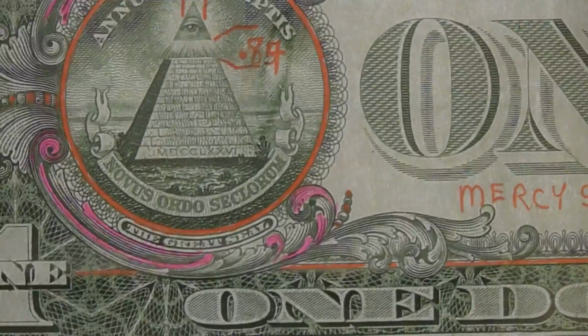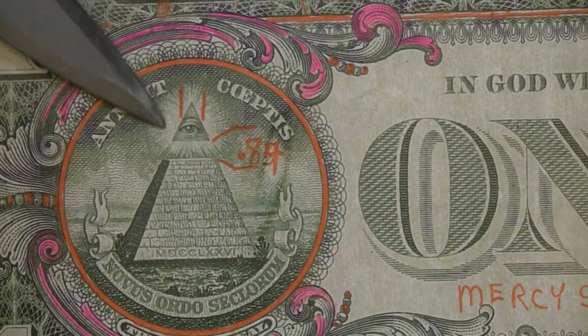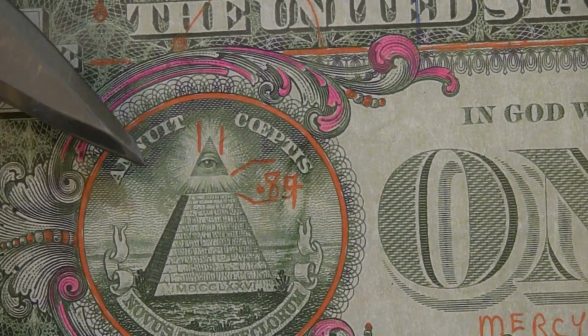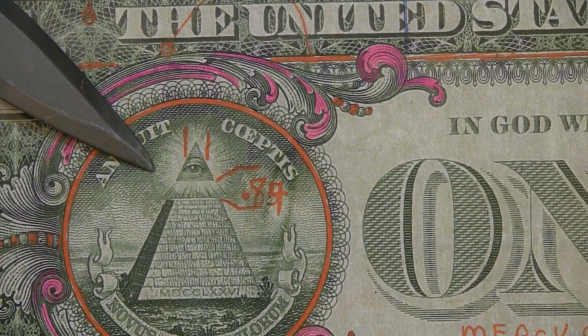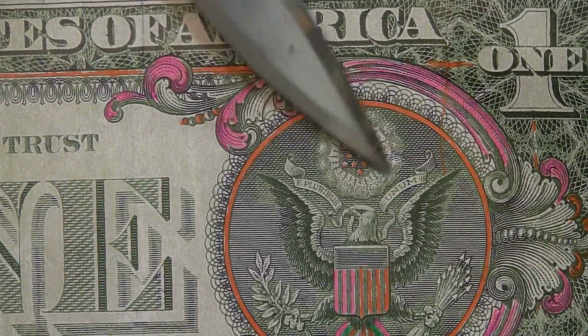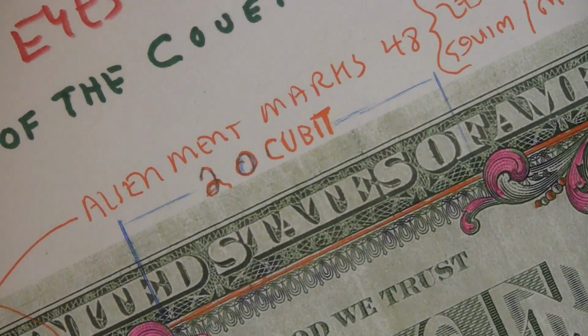However, over the apex of the Great Pyramid, around the eye of the Lord God, this is a radiant type of light, which is a glory. So a glory, which is light that comes from the sun, gives life. However, a nuclear detonation destroys life. When you turn the bill upside down, you can see Satan.